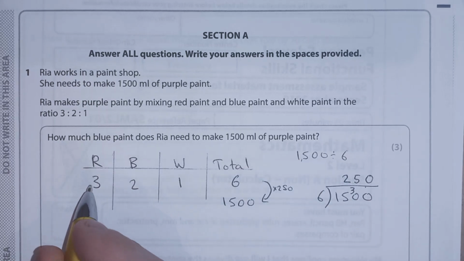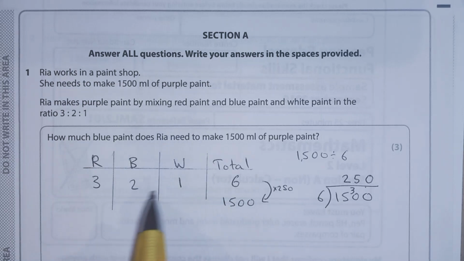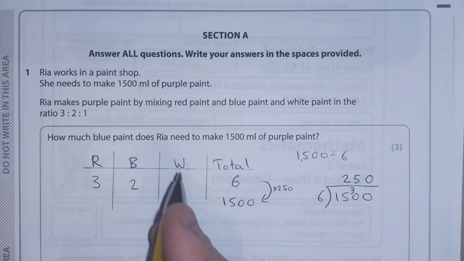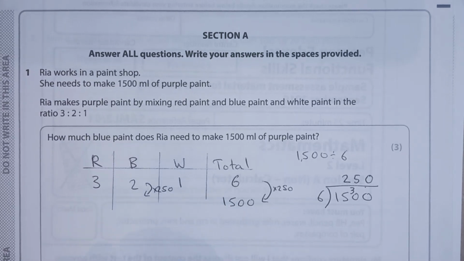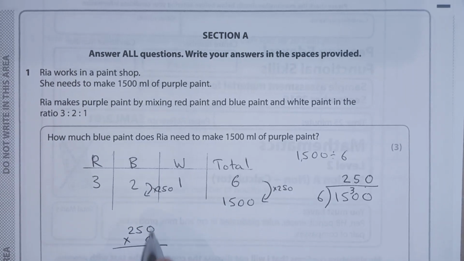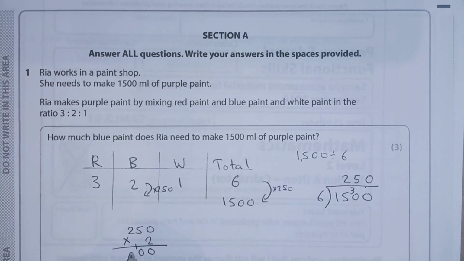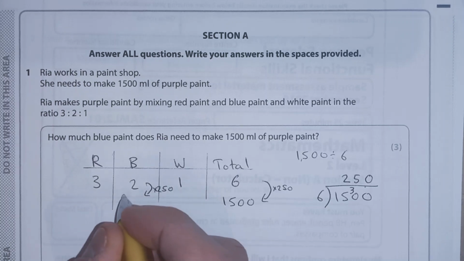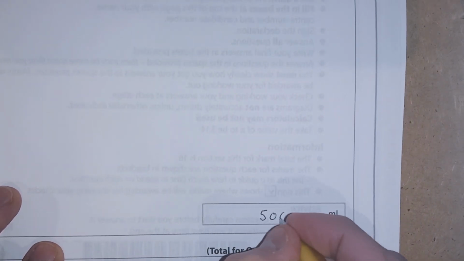So it means we need to multiply all of these values by 250. But we're only interested in blue paint. That's what they're asking us to work out. So we only really need to do that one. So we want to multiply the 2 by 250. So 2 times 0 is 0. 2 times 5 is 10. 2 times 2 is 4, plus 1 is 5. So we're going to need 500 millilitres of blue paint, and we can write that in our answer box down here.